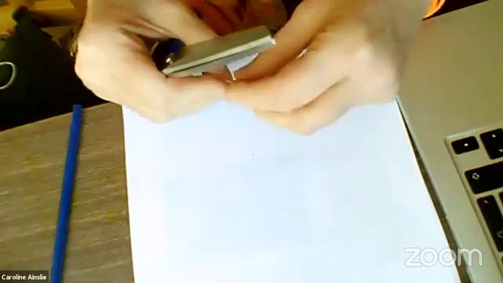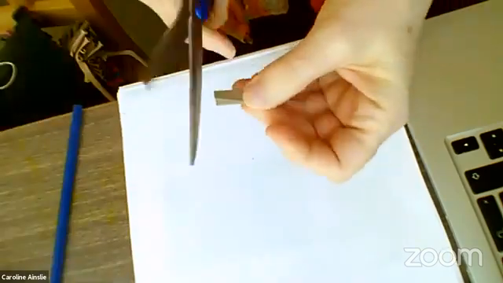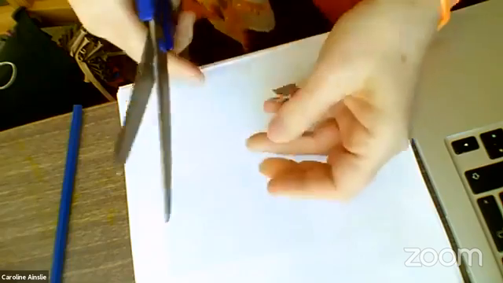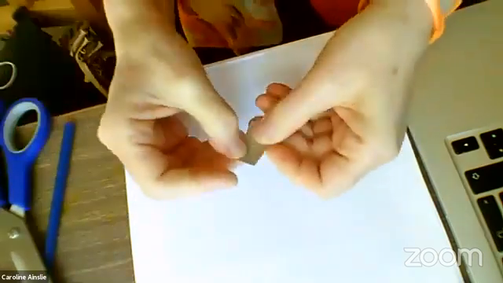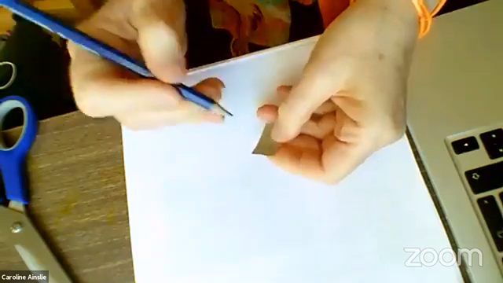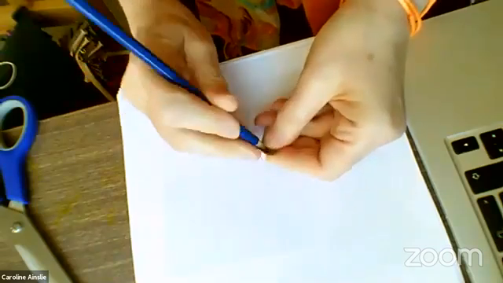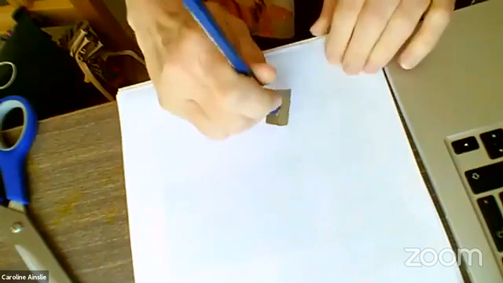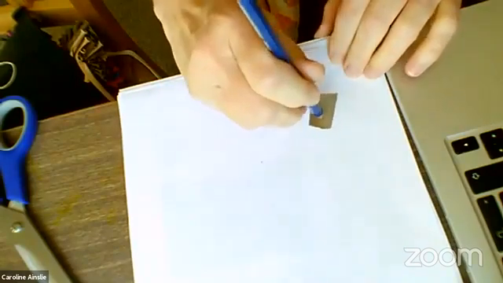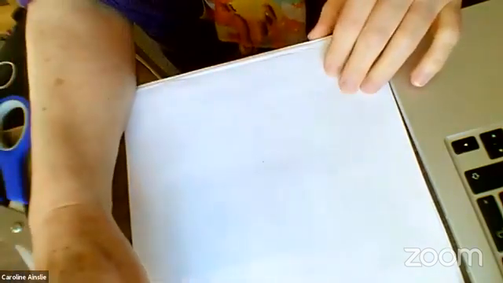Let's fold it over and just make a little slot. Now you can actually make this look like a car. That'd be grand. What I'm going to do is stick my pencil through that hole, and we're going to go for a drive.